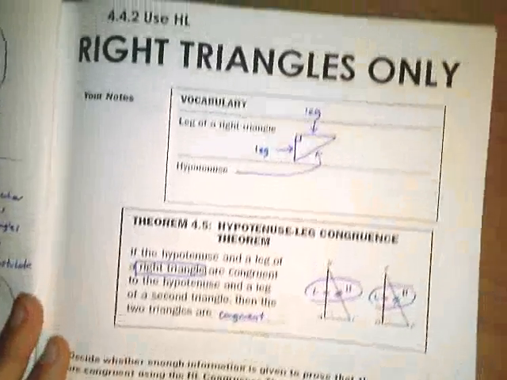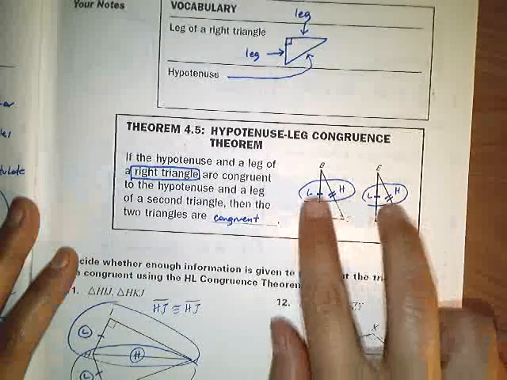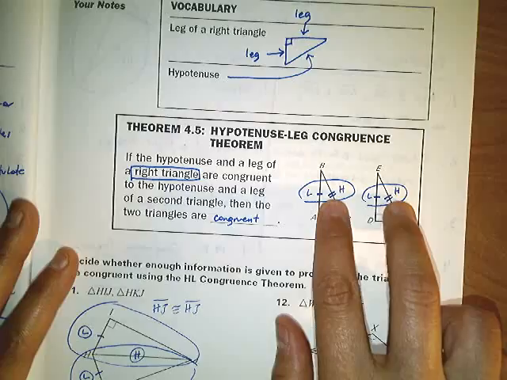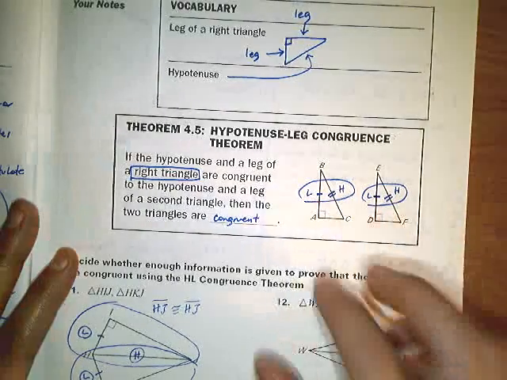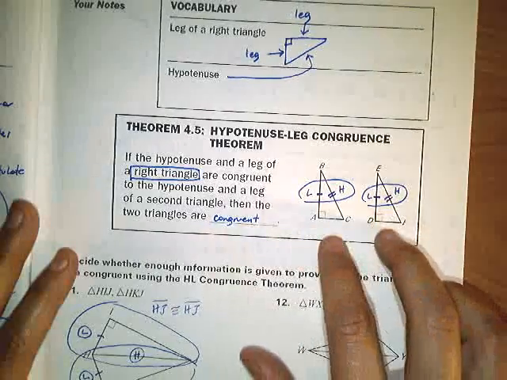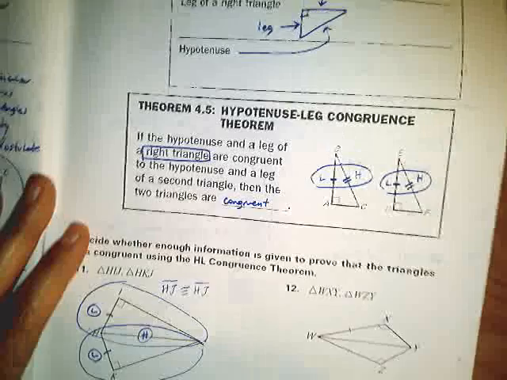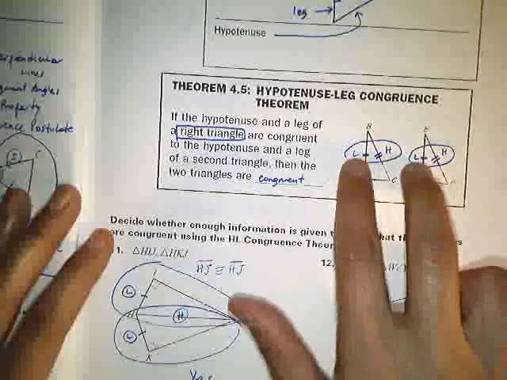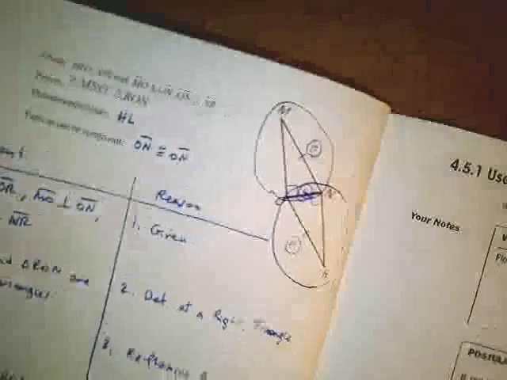The next shortcut theorem had to do with only right triangles, and that was called hypotenuse leg. If you could show that the 2 hypotenuses were congruent, and then any pair of legs, either this pair or the other pair, whichever, on a right triangle were congruent, then you could say that the 2 triangles were congruent. So you could see here, hypotenuse leg pair, so these 2 are congruent, or hypotenuse leg on this one, and so on.